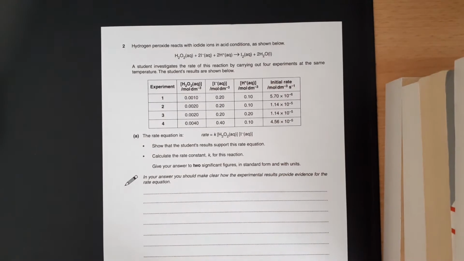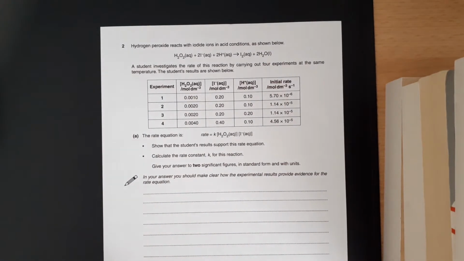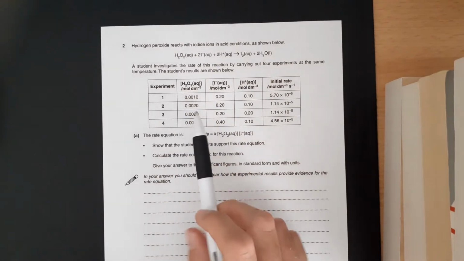Okay, it looks very similar. Hopefully you can recognize this type of question, right? As soon as you get a table like this with various experiments and concentrations in it, you should be thinking, I know what I'm going to have to do here. This is going to be orders of reaction, work out the rate constant, this kind of thing. And if we have a look, that's exactly what it says.